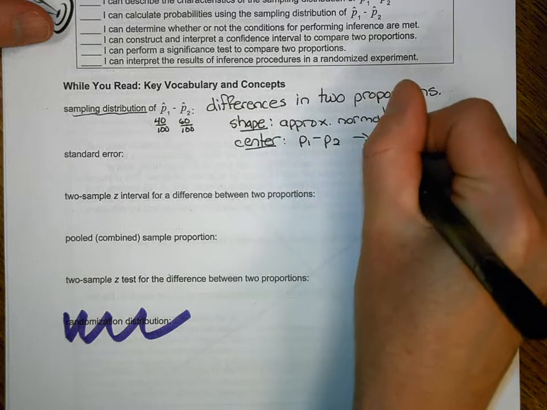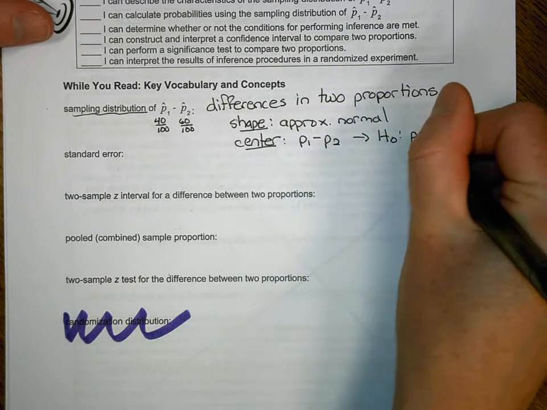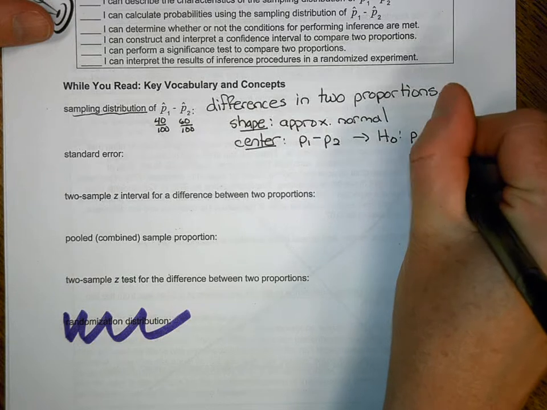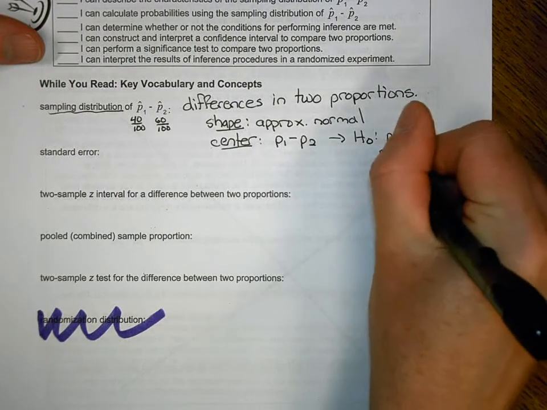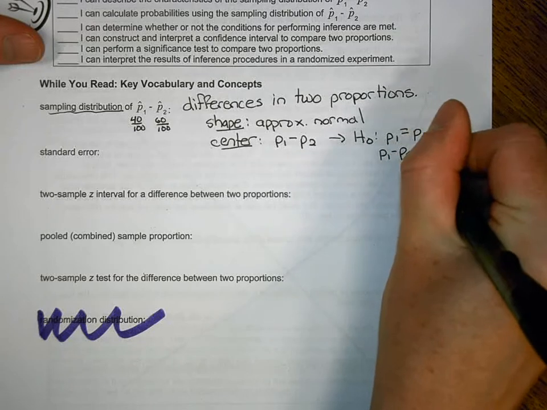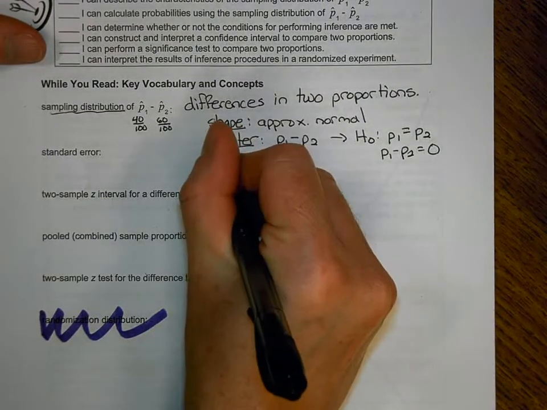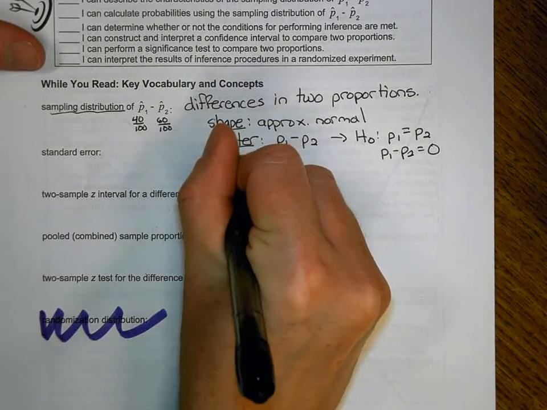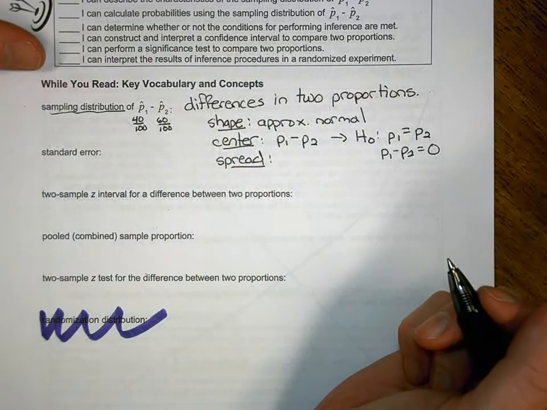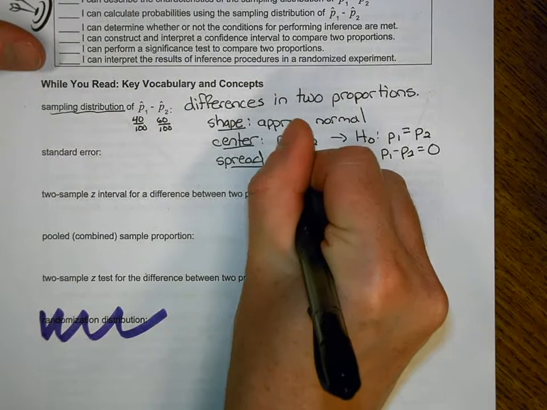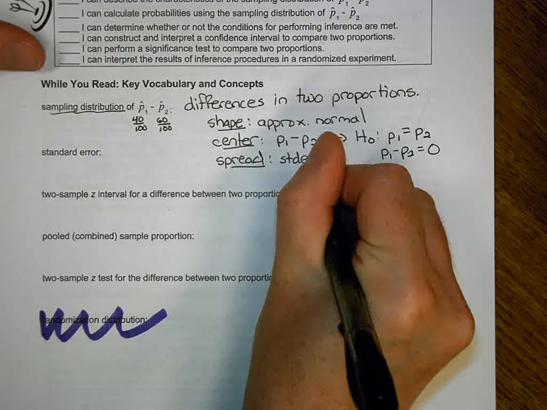And later when we do our test for the H0, we're going to state that the proportion of the first group will equal the proportion of the second. Meaning if you were to find their difference, you should always get 0. And then the spread, depending on if you're talking about a test or a confidence interval, it's either going to be your standard deviation or the standard error.